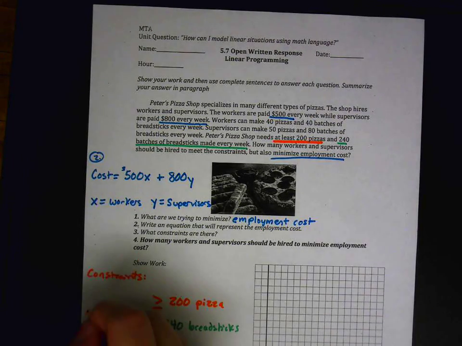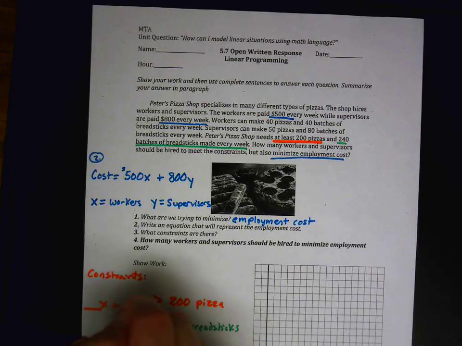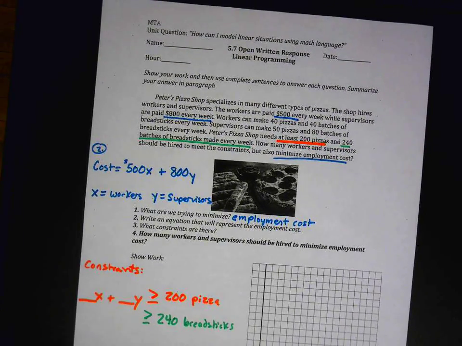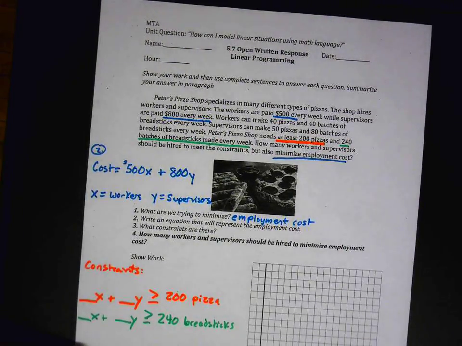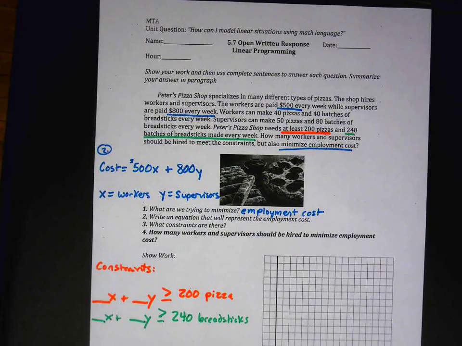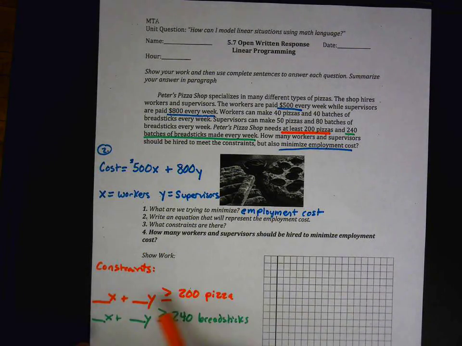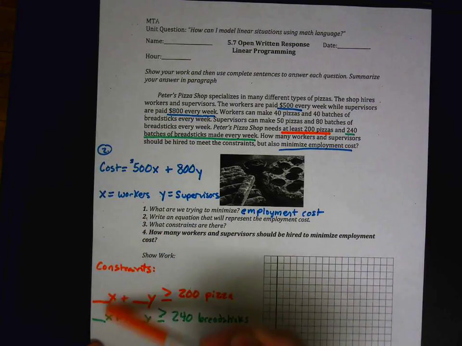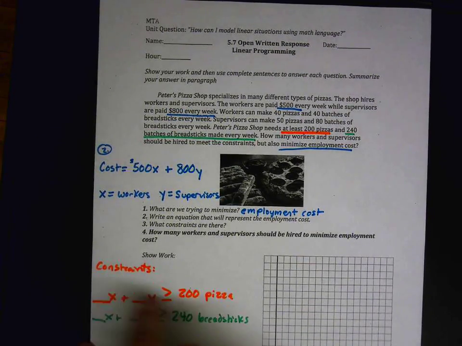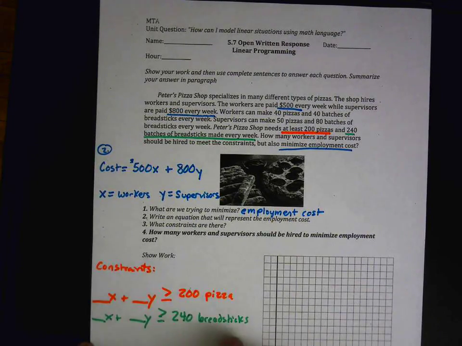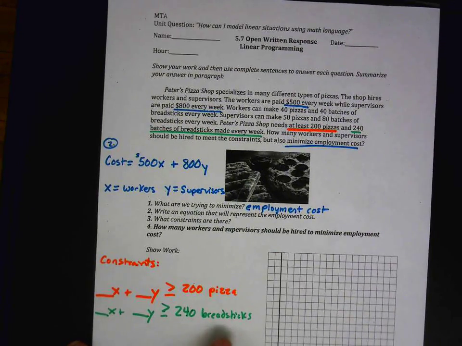So the question is, how many workers plus how many supervisors is going to tell us how much pizza we have, and then how many workers plus how many supervisors will tell us how many breadsticks we have. This is kind of helpful because we know x is the number of workers, and y is the number of supervisors. It's easy to set this up first and then go back and fill in the equation. So we label this pizza, so everything up here is talking about the amount of pizzas made, and everything down here is talking about the amount of breadsticks made.